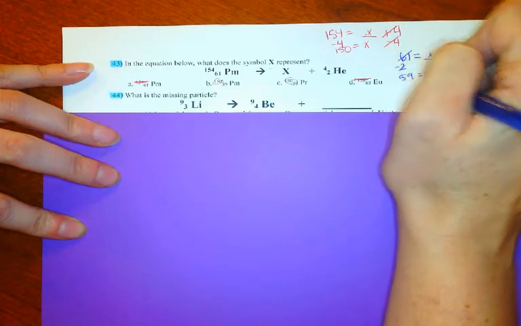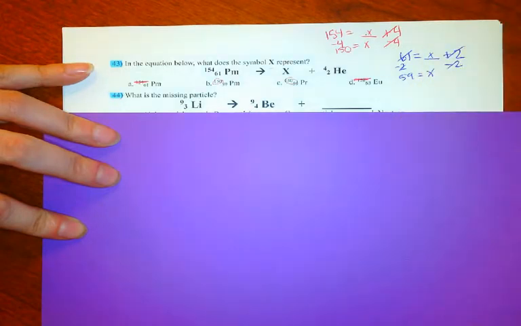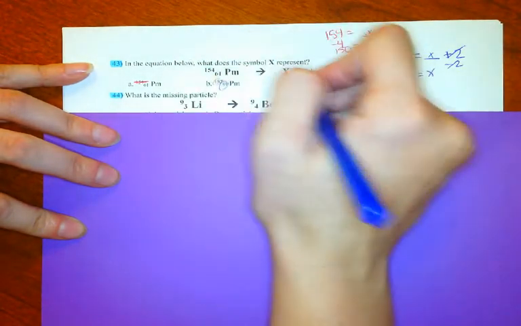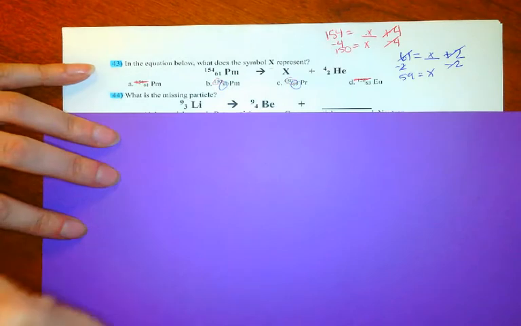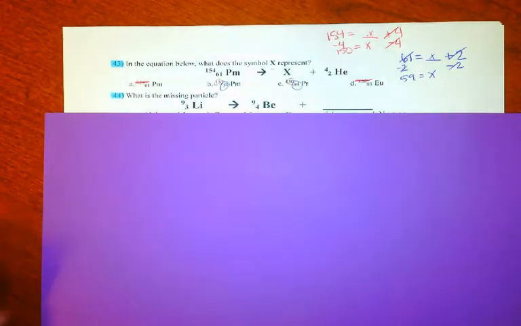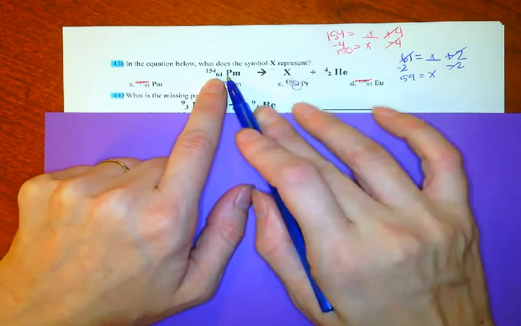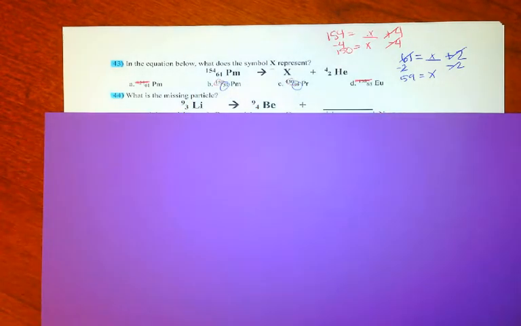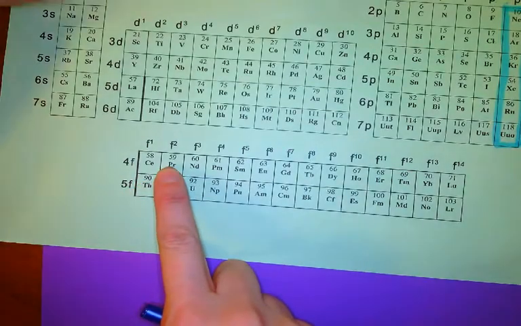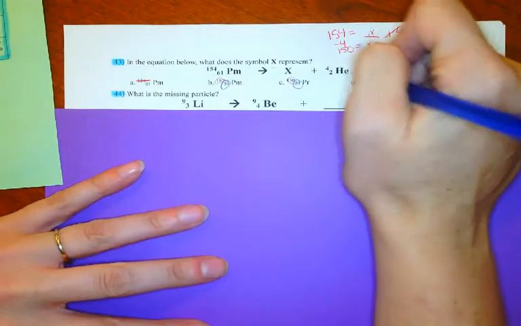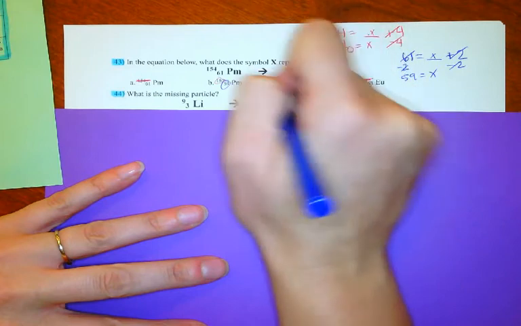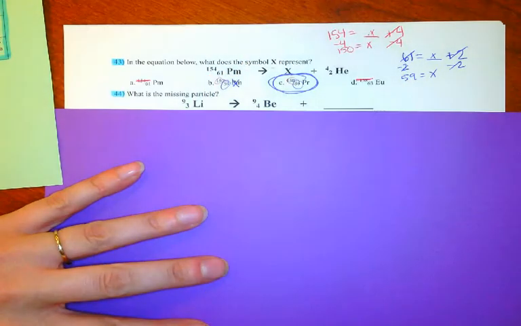59 equals X. Then we look down here and we say that's number 59, and oh shoot, that's also number 59. So then we have to make sure our symbol matches. If I lost 2 protons, I'm not Pm anymore. Okay? On the periodic table, number 59, whoops, is on this side, excuse me, Pr, praseodymium. Pr, so we're going to say there's my answer, because that's not the right symbol.